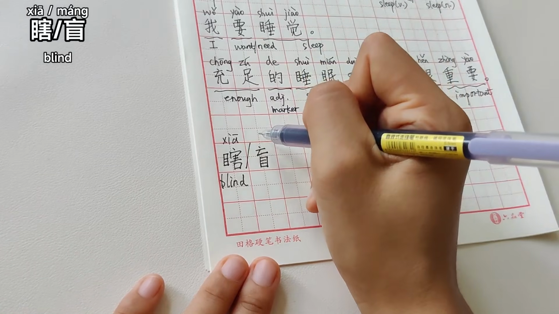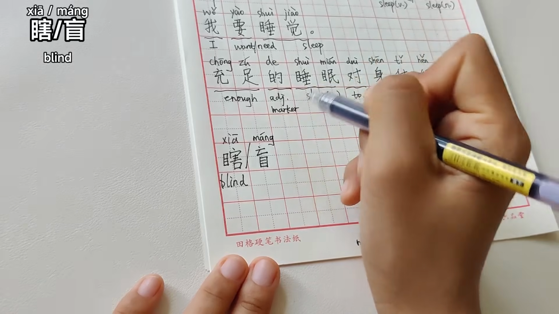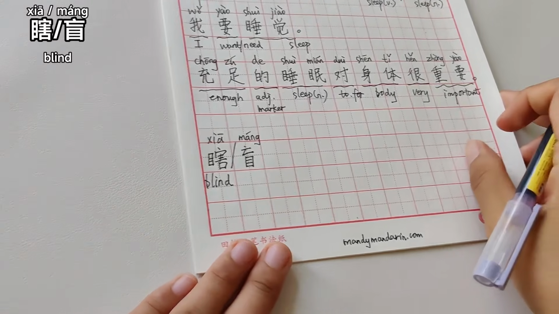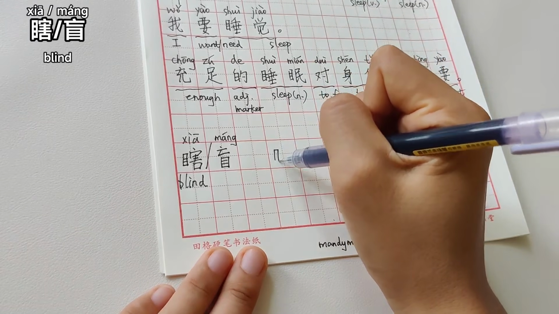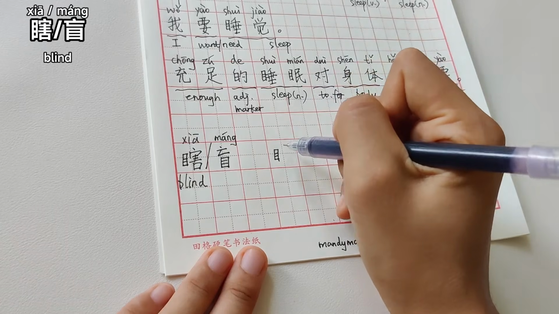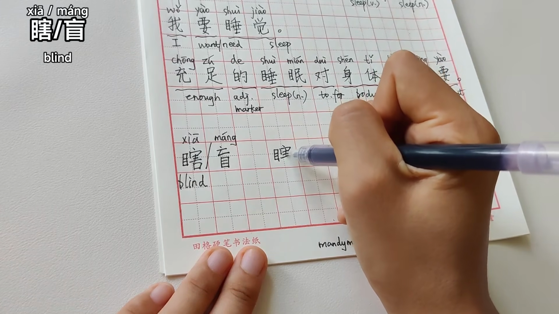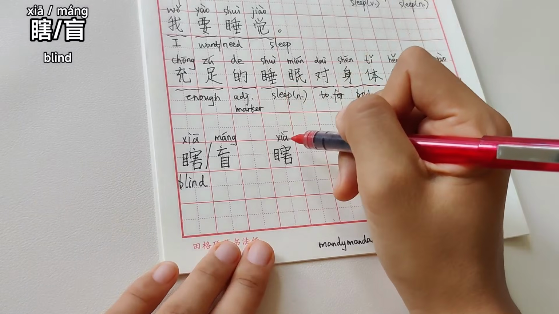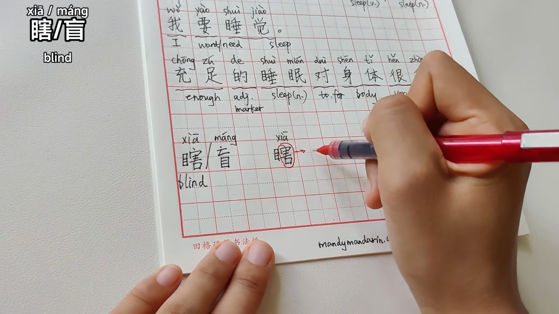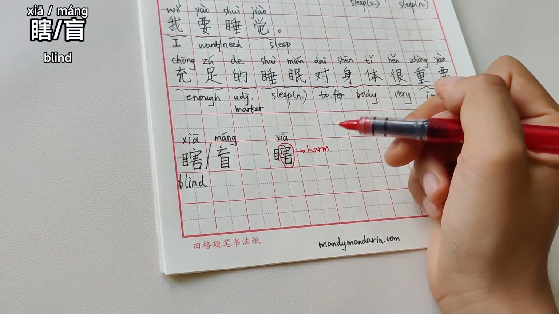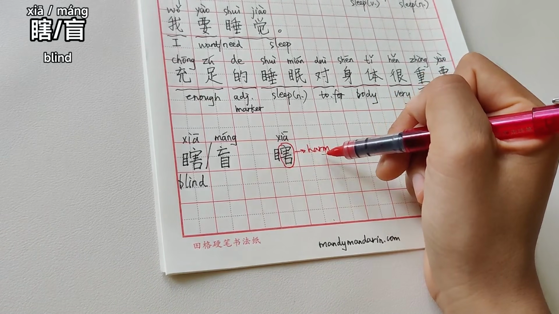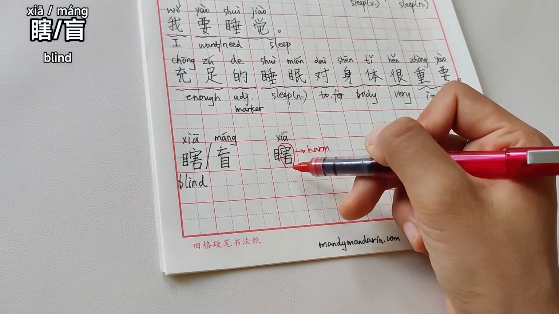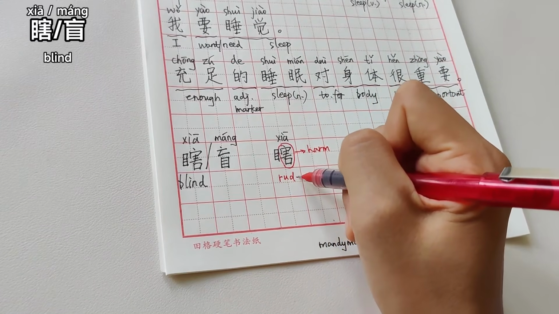This one, this is 盲. It also means blind. Let's talk about the difference between them. The first one is 瞎. We have the eyes radical on the left and this on the right. And the right part of it means harm. Yeah, your eyes get harmed, so it's not working anymore. And unfortunately, the 瞎 sounds a little bit rude.